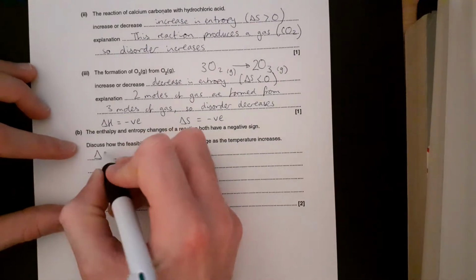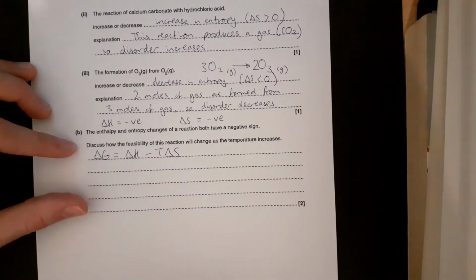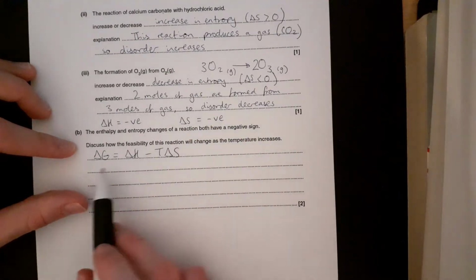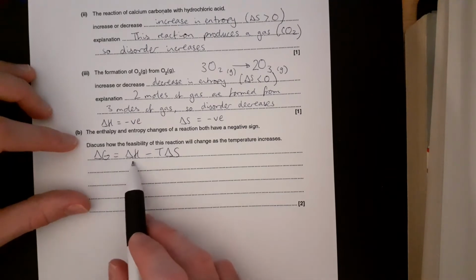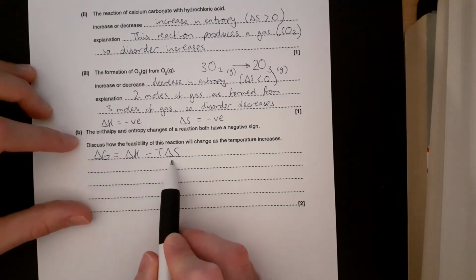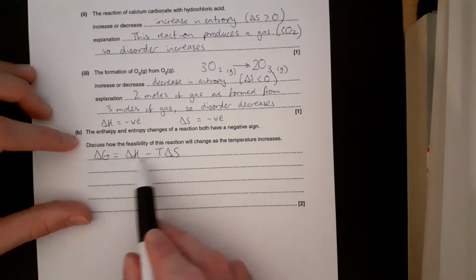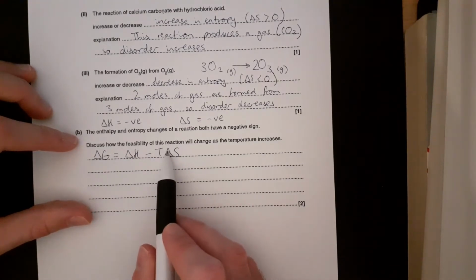So we're using our equation here. If they're both negative, what's going to happen with delta G? We're going to be doing a negative number, take away another negative number. So delta G might be positive or it might be negative. It's going to depend on the size of these two. If this is bigger, we're going to be taking away a bigger number.